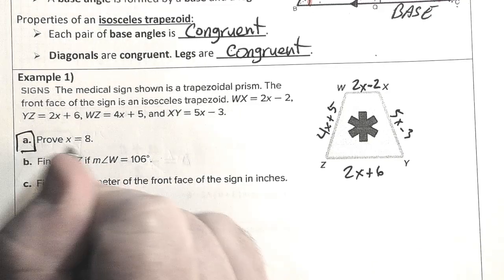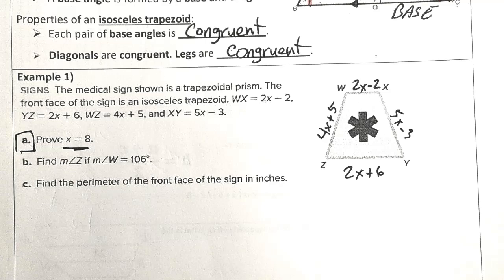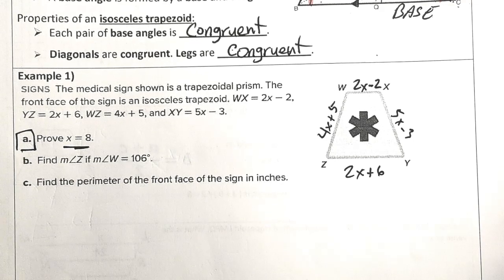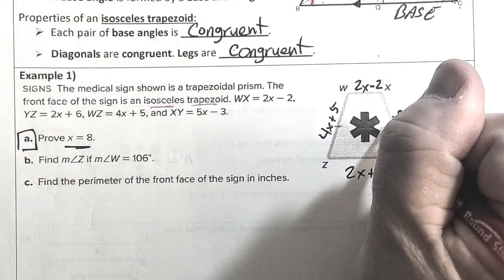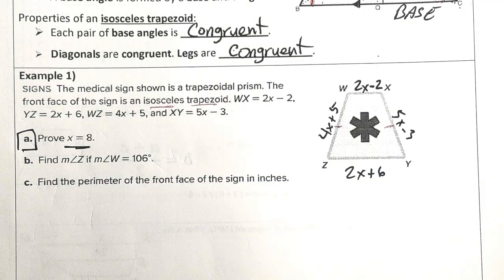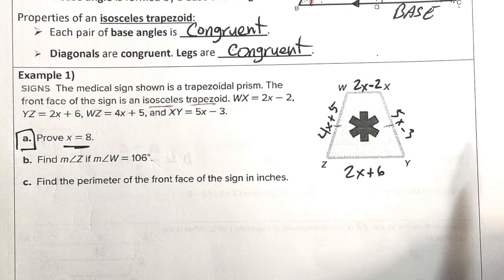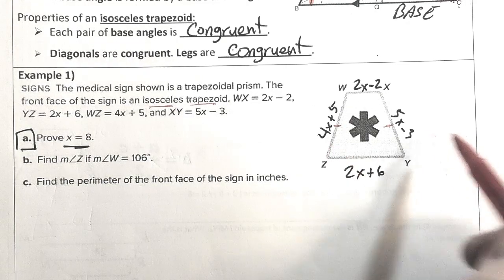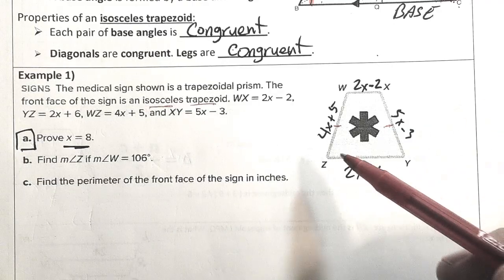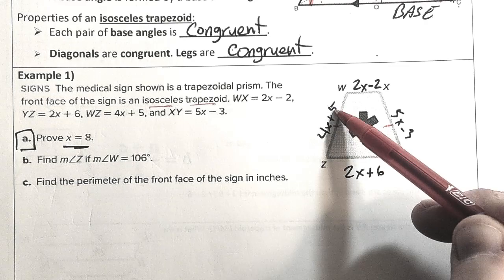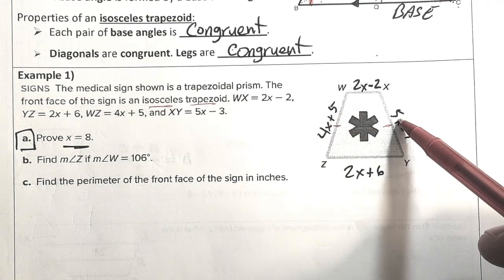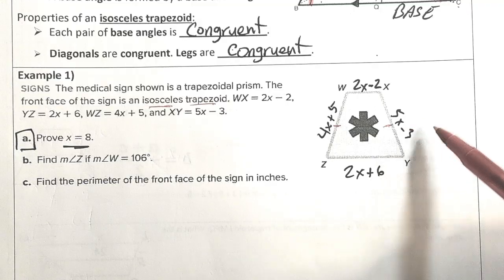Part A wants us to prove that x equals 8. You can do this a couple of different ways. We're going to try to make it easy. Remember, if this is an isosceles trapezoid, these legs are going to be congruent. You could either put them equal to each other and solve and make sure you get 8, or plug it in and make sure it's the same number. I'm going to do the mental math here. 8 times 4 is 32. 32 plus 5 is 37. Over here, 8 times 5 is 40. 40 minus 3 is 37.